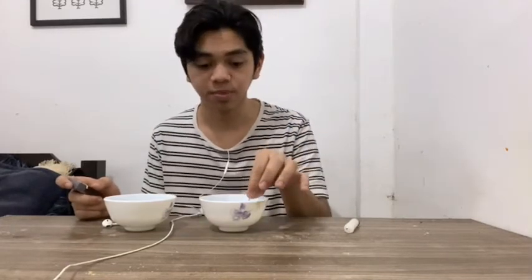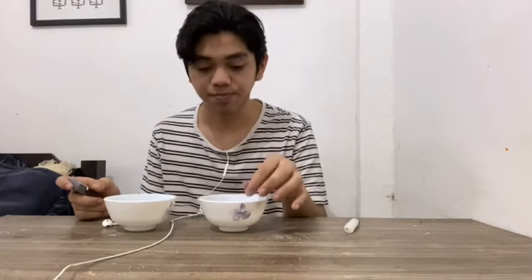So the first thing that we're going to do is soak our matchstick in water at room temperature for 1 minute. And then we're going to soak our matchstick in cold water for 1 minute too.